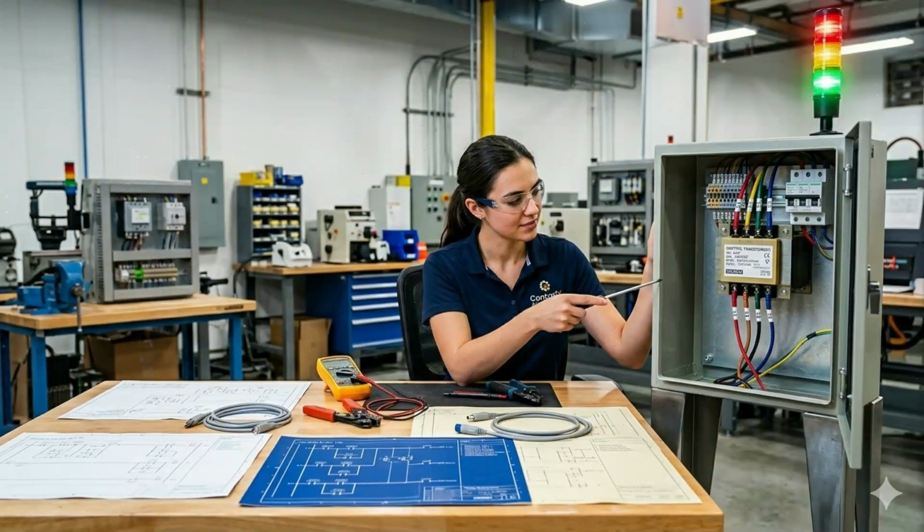Control transformers are one of those components where the details actually matter, and now you have them. Today we learned how to size a transformer correctly, how to protect both sides of the transformer as per code, and how to confidently read and interpret the transformer nameplate.